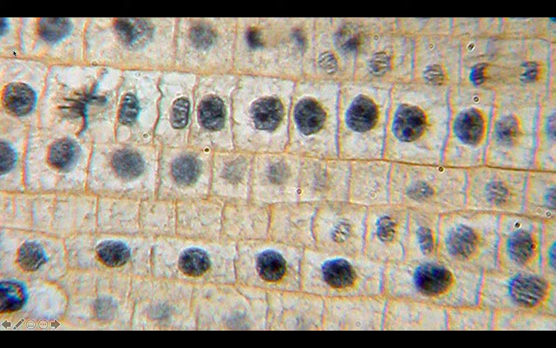So on the slide, I've shown you a cross-section of an onion root, I think it is, under a microscope. And when you take a look at cells under a microscope, you're going to see something like this. You're going to see a lot of cells tightly packed next to each other. What I want to draw your attention to is the fact that they don't all look the same.